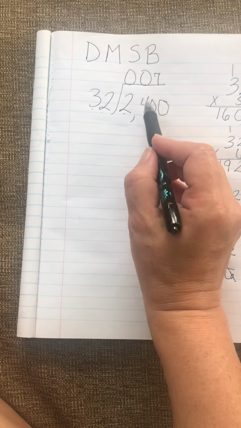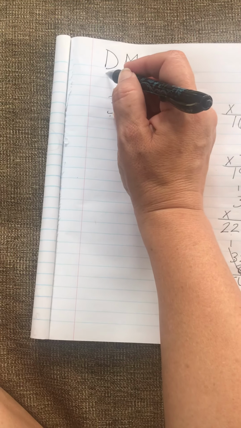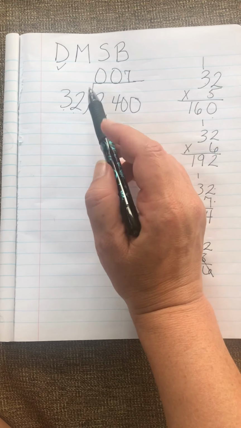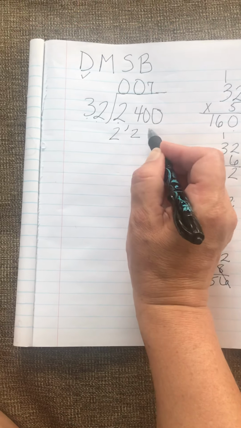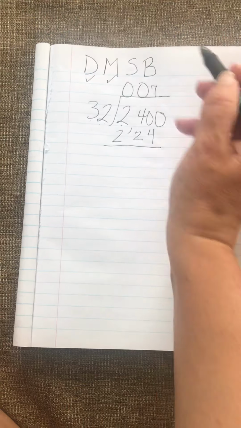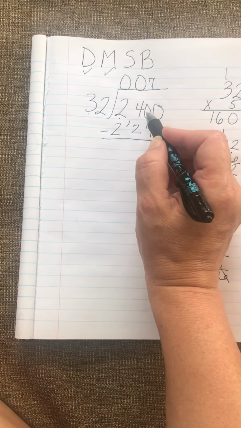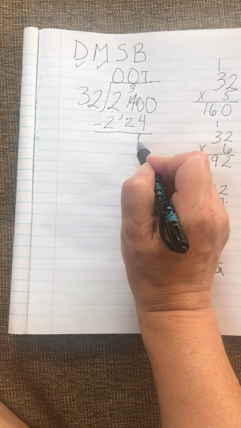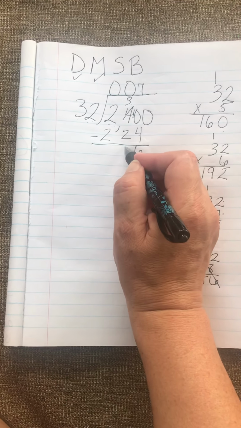We want to make sure we keep our numbers lined up. So we have just divided. So 7 times 32, we already know, is 224. So we just multiplied. Now we need to subtract. We can't subtract 4 from 0, so we borrow. 10 take away 4 is 6. 3 take away 2 is 1.